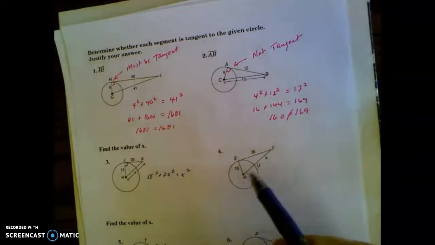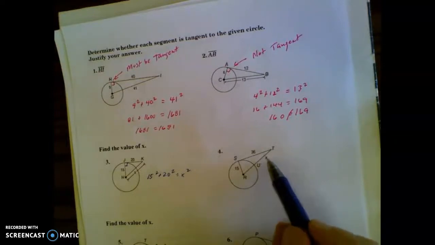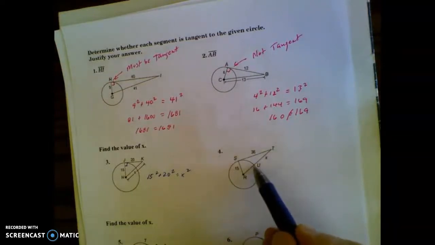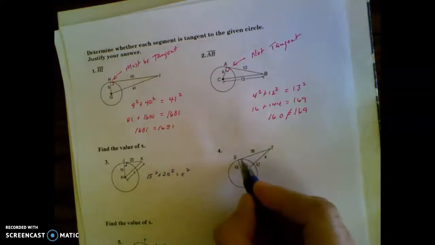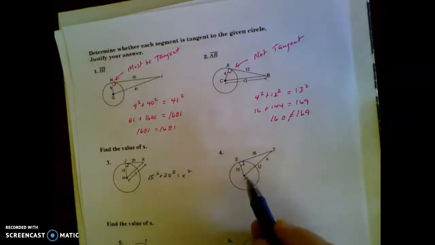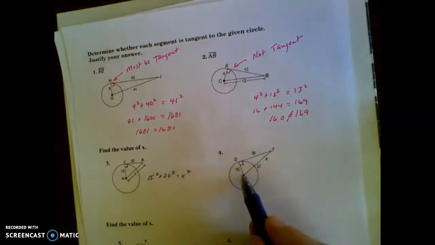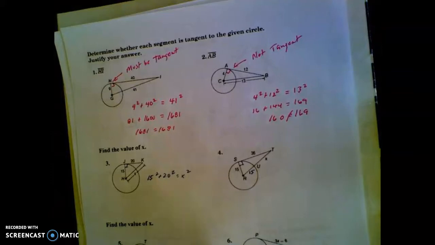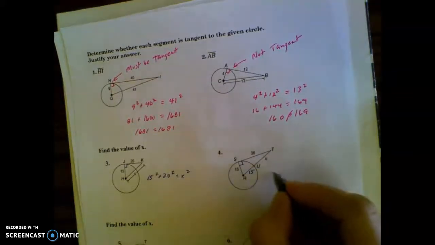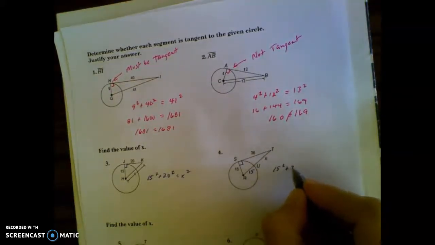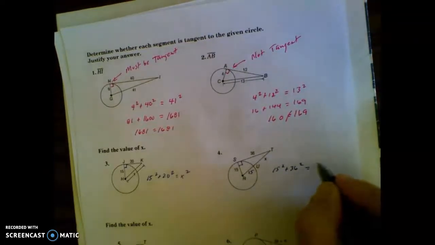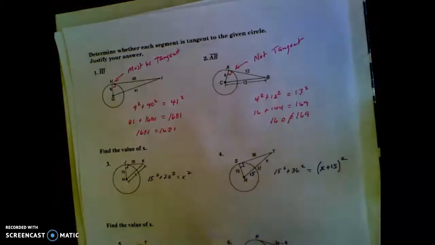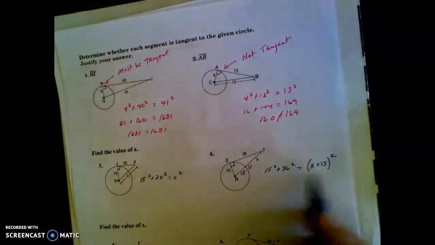Over here, you're going to see problems like this. Notice where this x is. X is the distance from T to U. That's not the whole hypotenuse here. So I'm going to use the fact that RU is a radius. Well, I know radius is 15. All the radii in this circle are going to be 15. So now I'd use Pythagorean theorem and say leg squared plus leg squared equals hypotenuse squared. But now I have to square x plus 15. So I'm going to have to FOIL that.